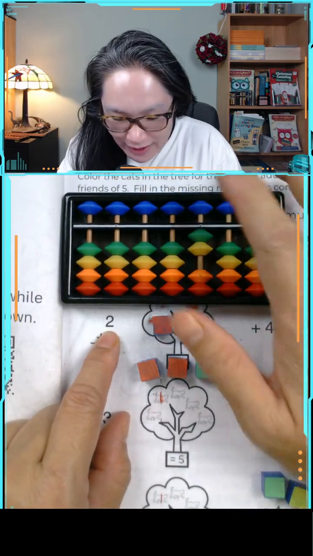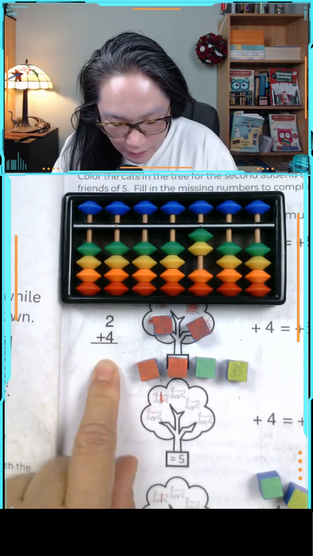All right, so 2 on the abacus, right? We have 2 on the abacus, and I want to add the 4.